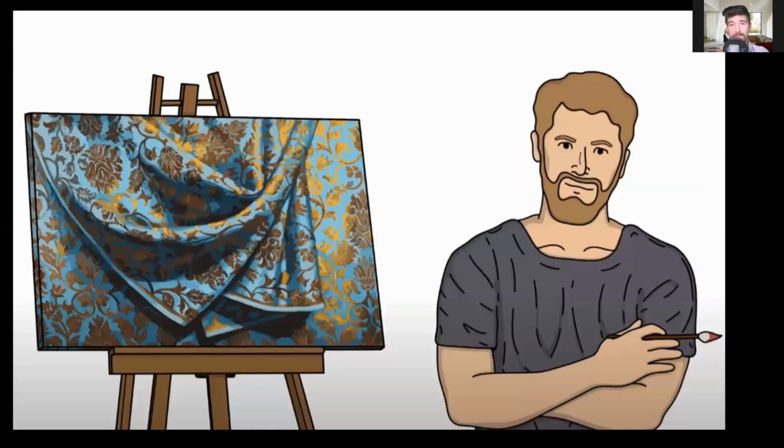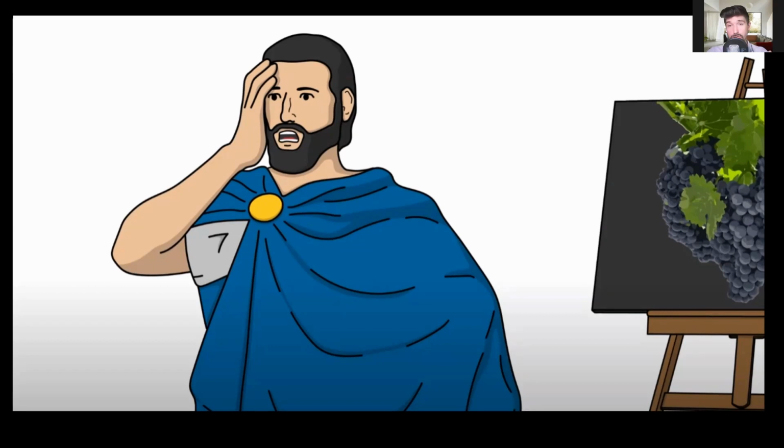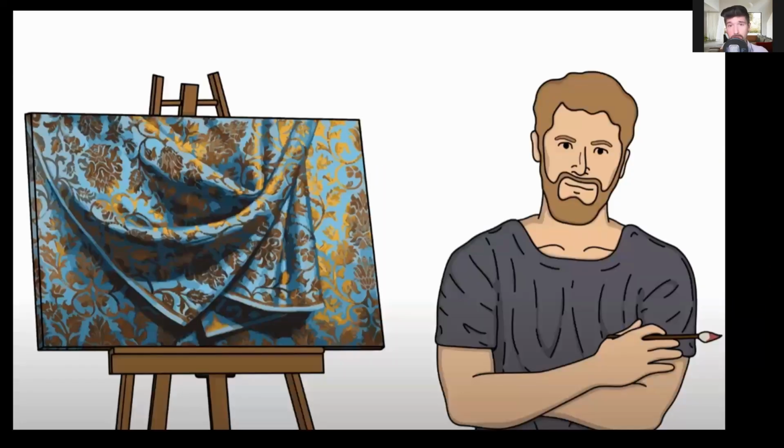When we take a look at Parrhasius's painting, we can see a curtain depiction. Zeuxis tells him to reveal the picture that's obviously being hidden under the curtain, but realizes the error in his judgment, where the curtain is actually the painting, which means that even though Zeuxis was the one who fooled the birds, Parrhasius is the one who fooled the painter.